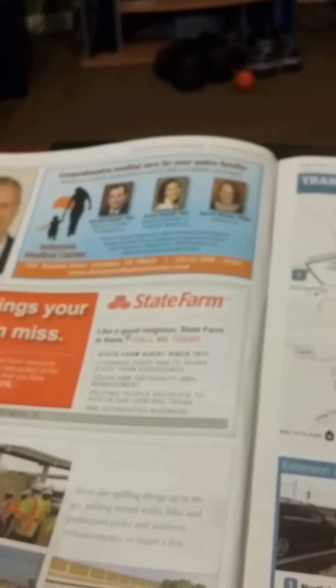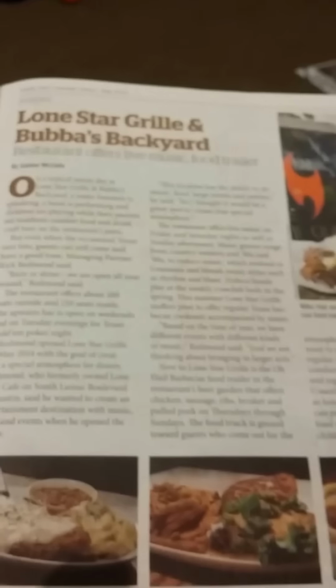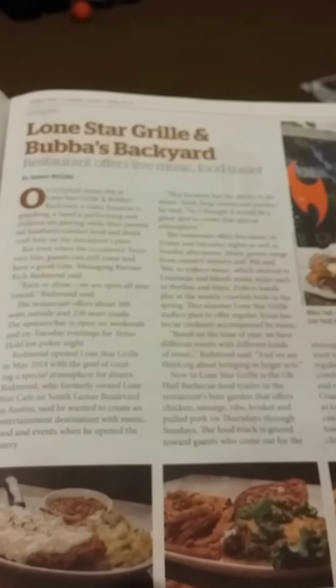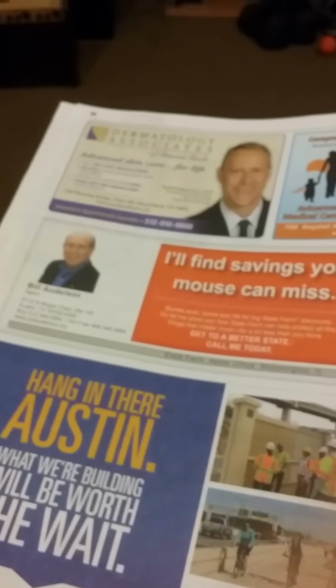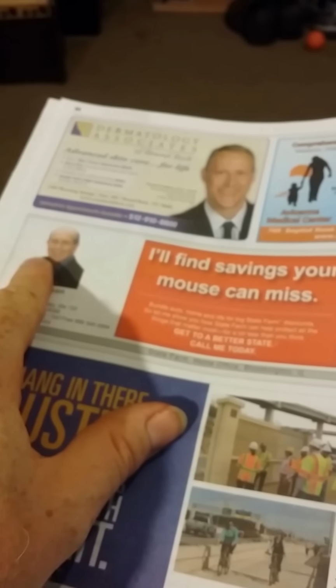Now remember, most people aren't stopping this long. They're turning this page. This is how they're going to interact with this page right here. I'll show you. They're going to go from here. They're going to read Lone Star Grill in Bubba's Backyard. Oh, good. I like food. I like barbecue. Next page. I'm looking left. I'm looking right at the next article. I'm not sticking around. So for this guy here, that's all you got.